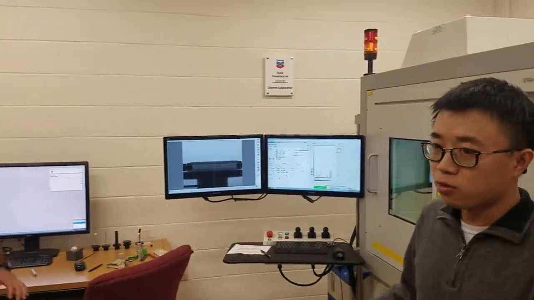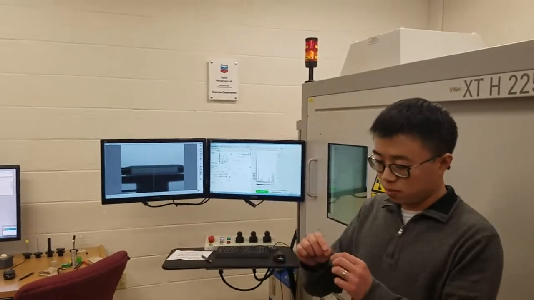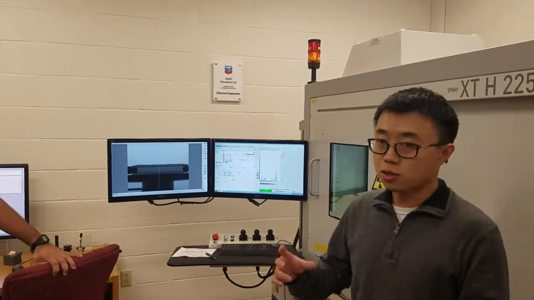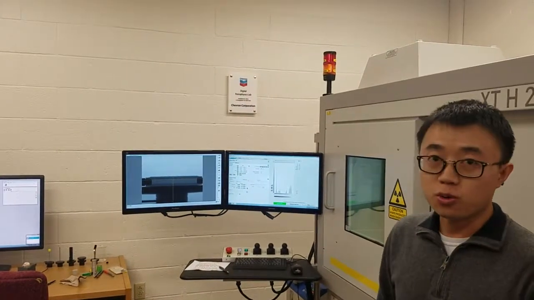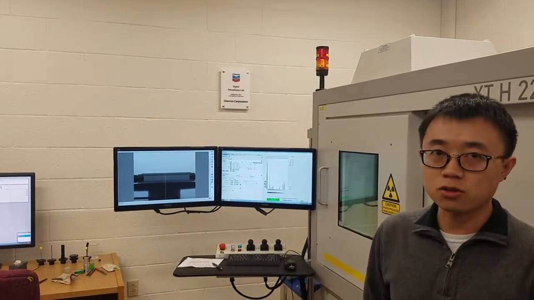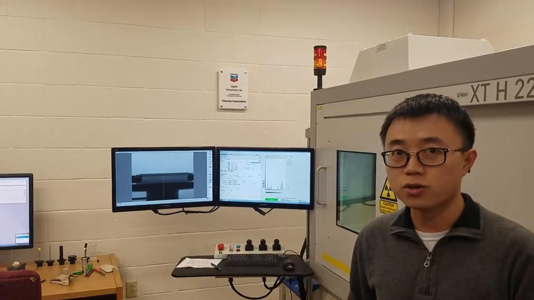You can scan samples from a size like this big to like this big. Depending on the size of your sample, your resolution also changes. If you want to scan at very high resolution, like 3 micron, which is the limit of this machine, then your sample will be pretty small.